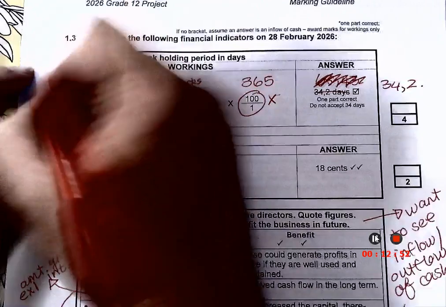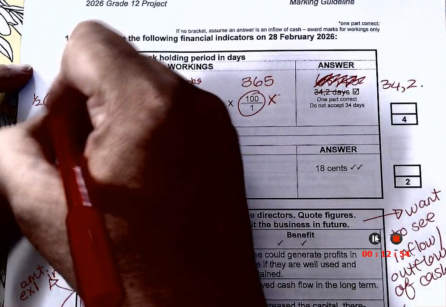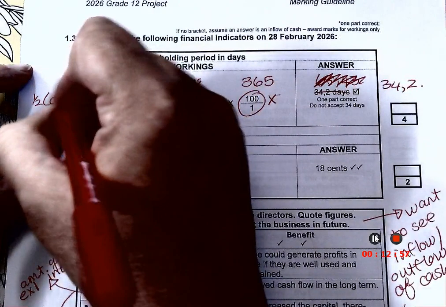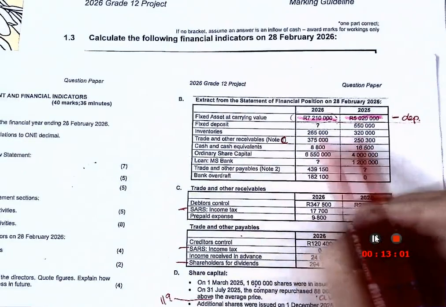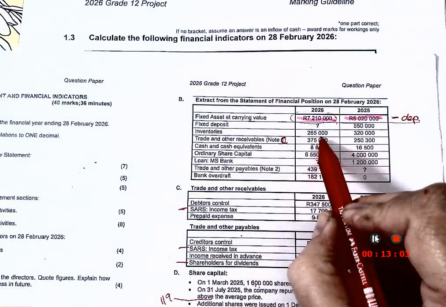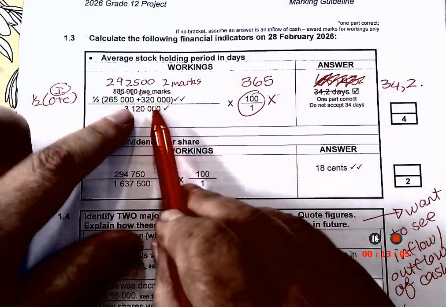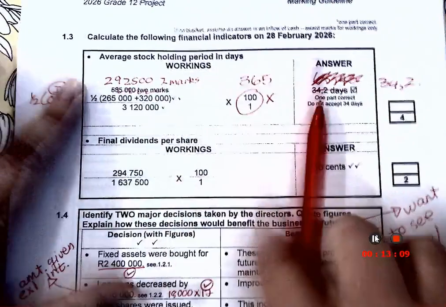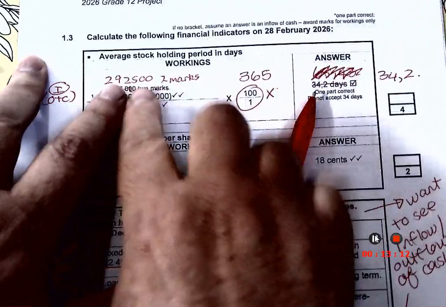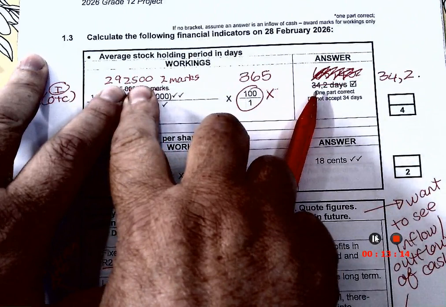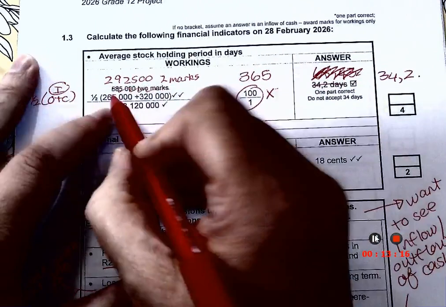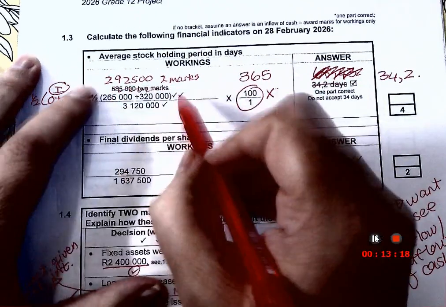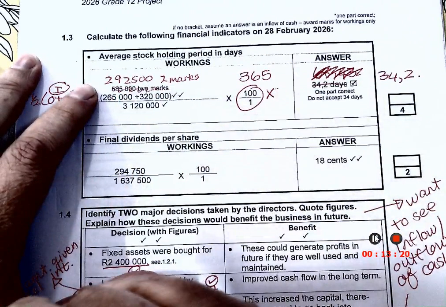So it would be average opening and closing of my inventory, my trading stock. There's the two inventory figures, so I put that there, divided by 2. That whole thing is 2 marks. Then it would be 292,500. That thing that's printed there, the 585, is without the half. It's if you just added the brackets.